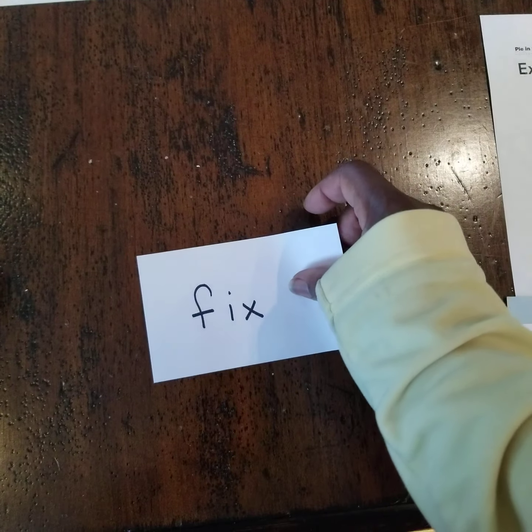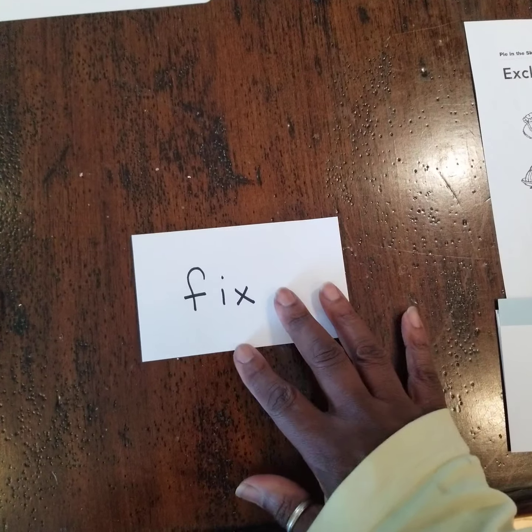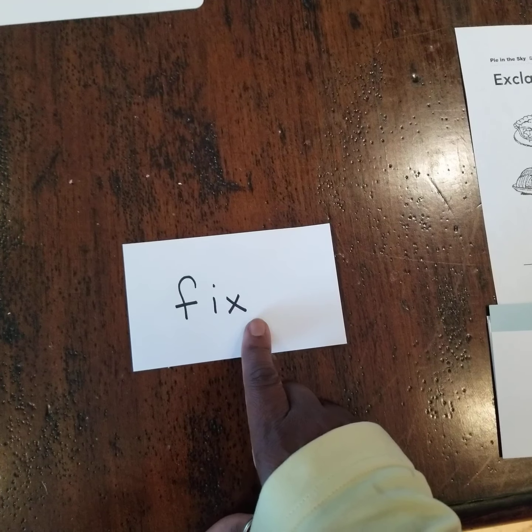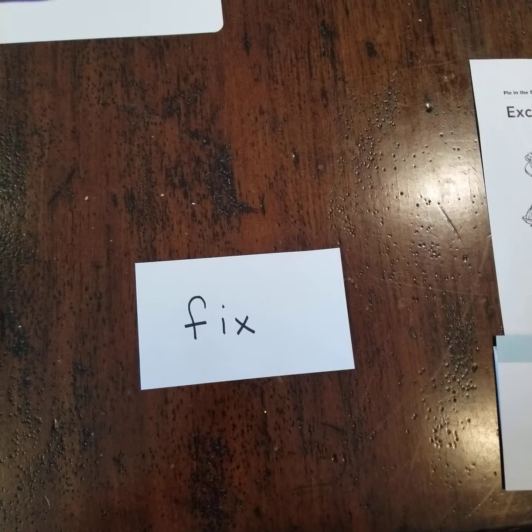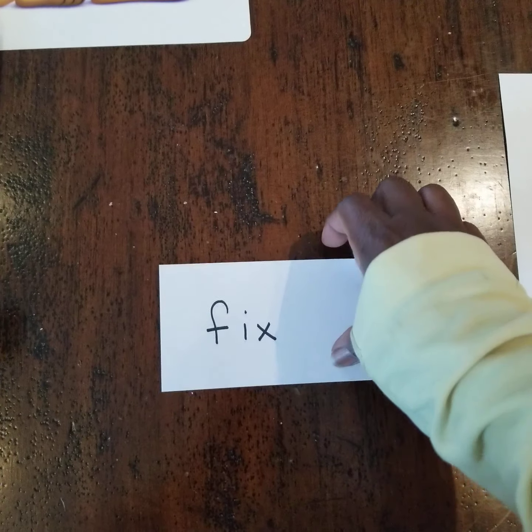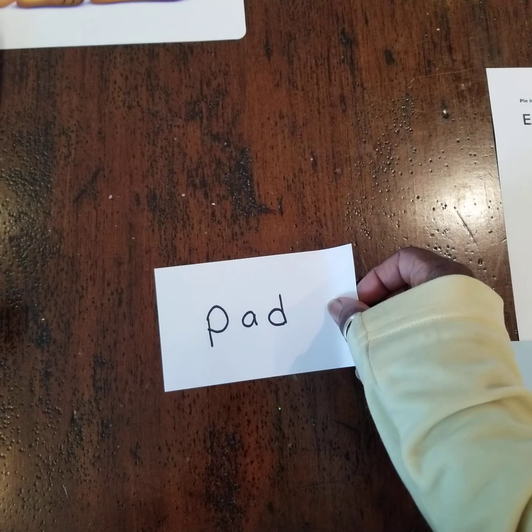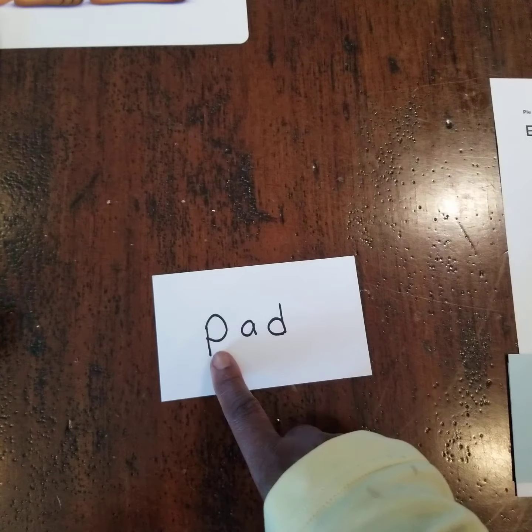If you said fix, you are correct. Ix. Ix. Next word. Add. Add. If you said pad, you are correct.